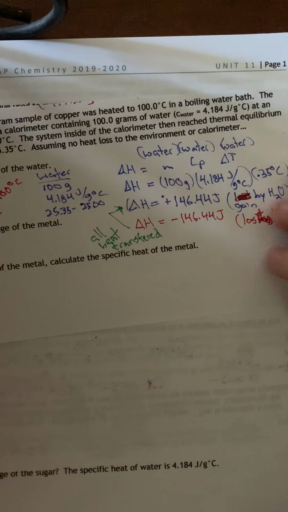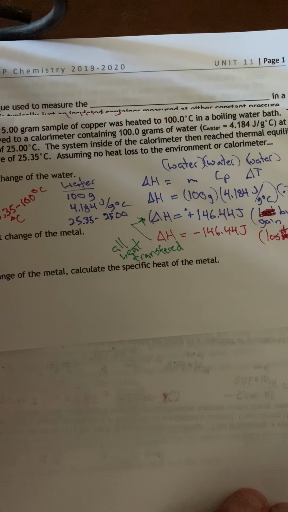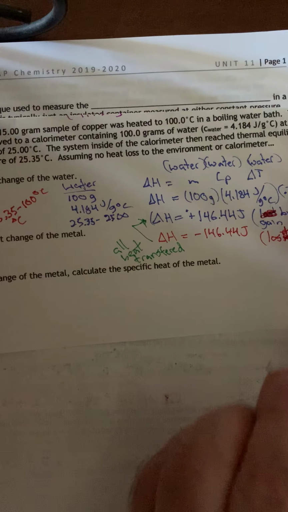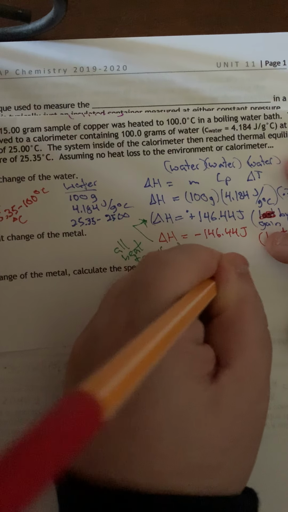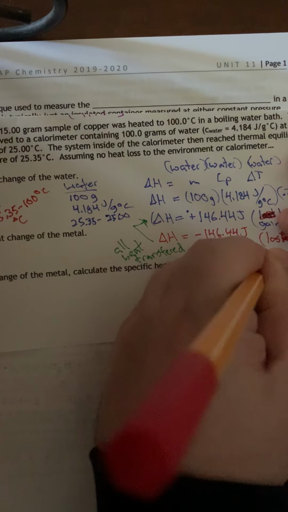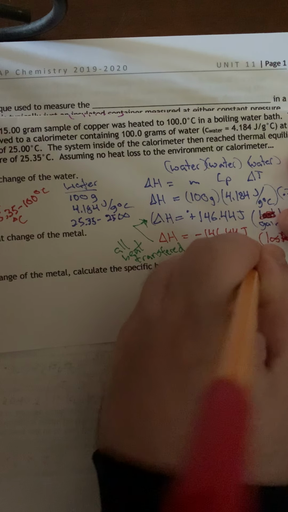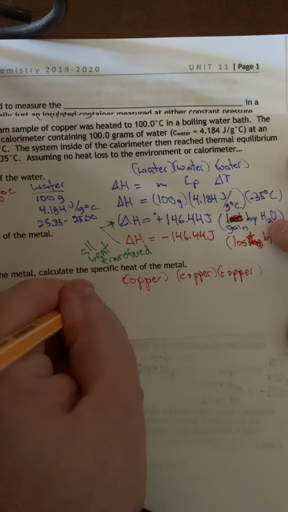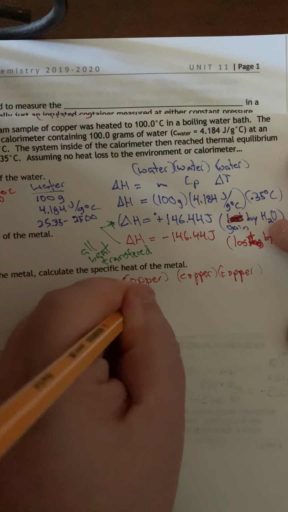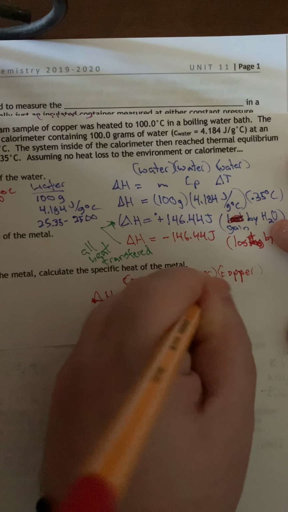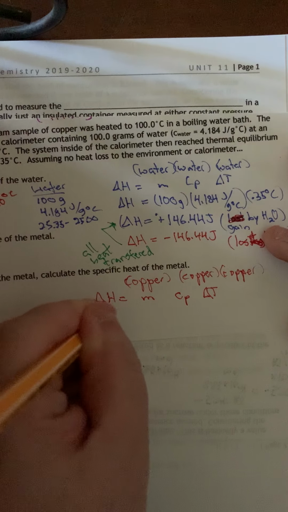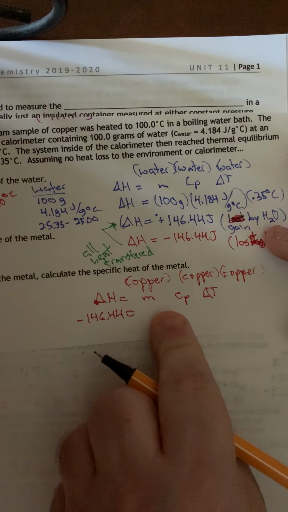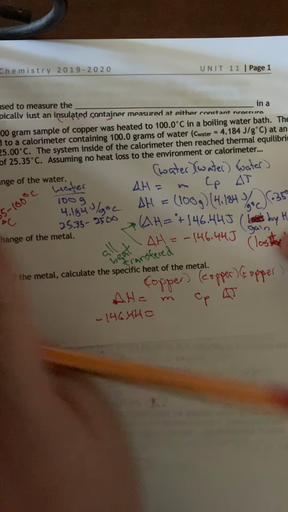Okay, now, let's look at this last question here, which is a little different. Using the heat change of the metal, calculate the specific heat of the metal. So now we're going to do what I'm going to call a copper calculation here. You're like, what? Which means I'm still going to do delta H equals mCp delta T. I know the delta H here is negative 146.44. I know the mass of the copper is 15 from over here.